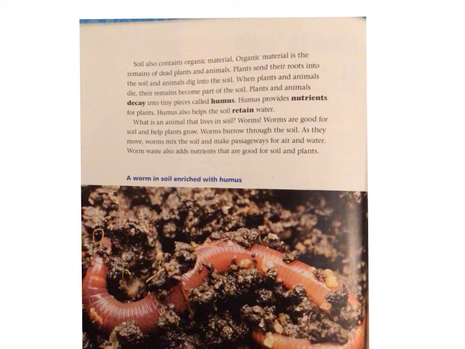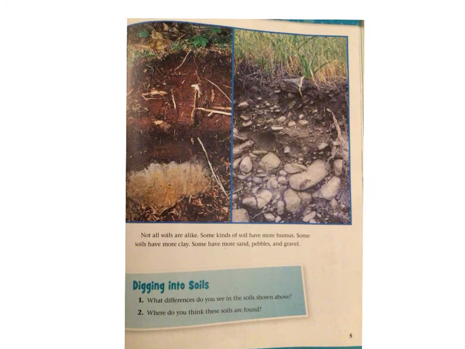What is an animal that lives in soil? Worms. Worms are good for soil and help plants grow. Worms burrow through the soil. As they move, worms mix the soil and make passageways for air and water. Worm waste also adds nutrients that are good for soil and plants. A worm in soil enriched with humus.